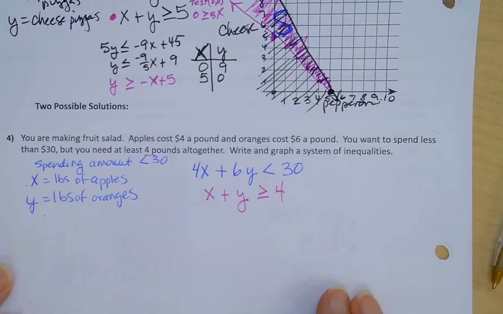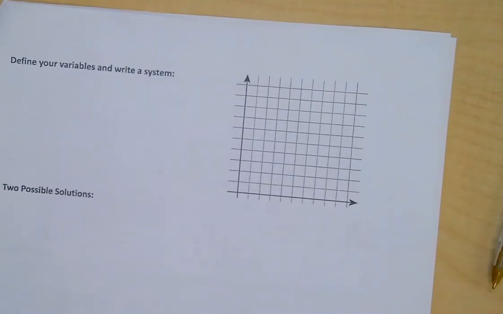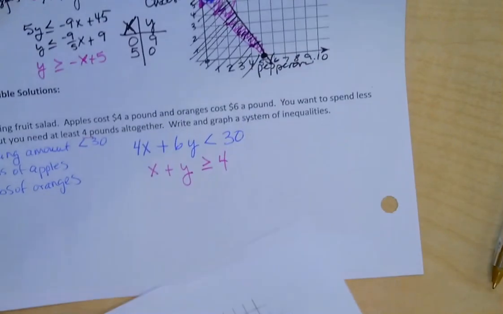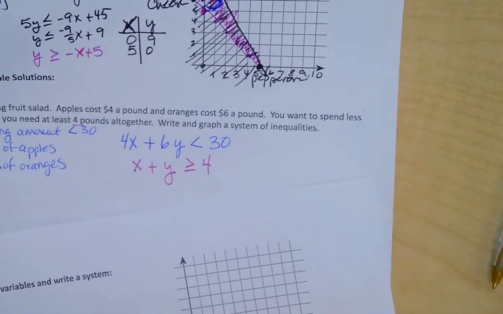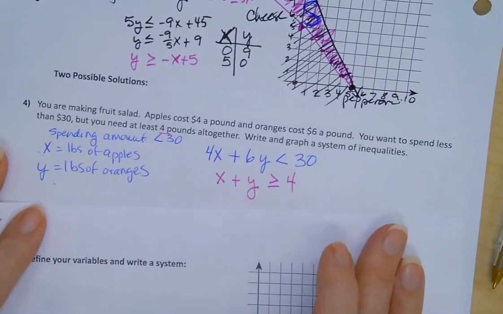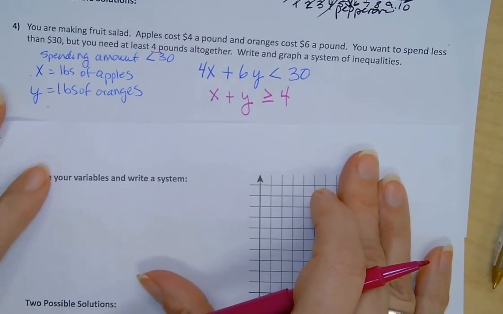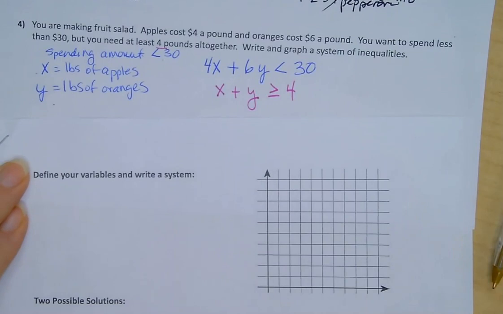I seem to have lost my graph on here. Let's see if it's on the next page. There it is. Sorry, I'm going to rip this apart. Oopsie daisy, my printing didn't do well. Okay, so ripping that apart because these are the things that go together. I have all kinds of information.